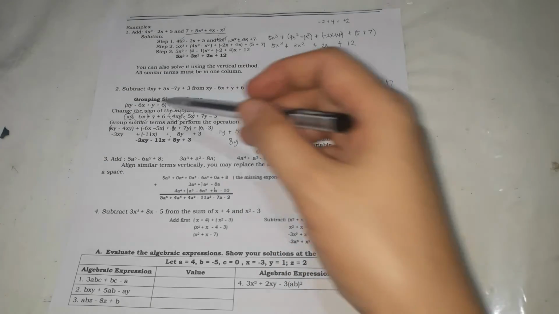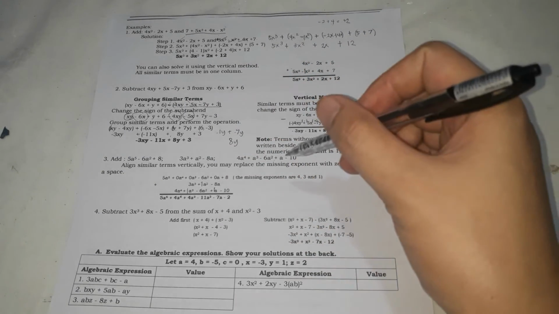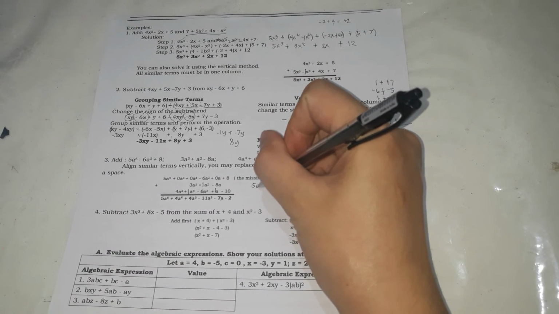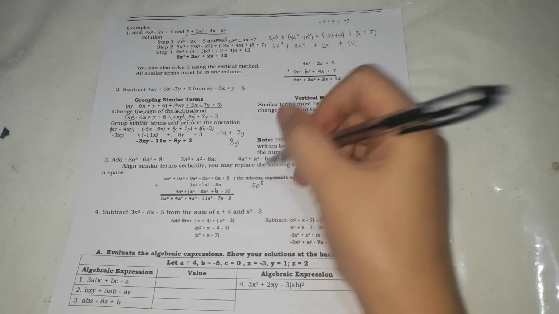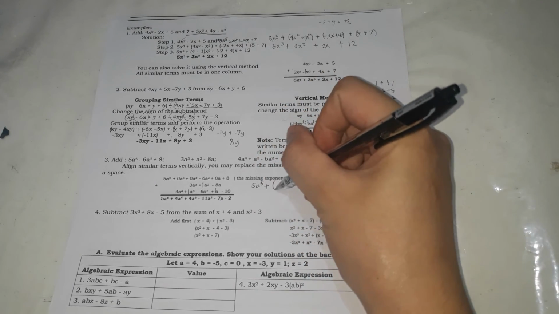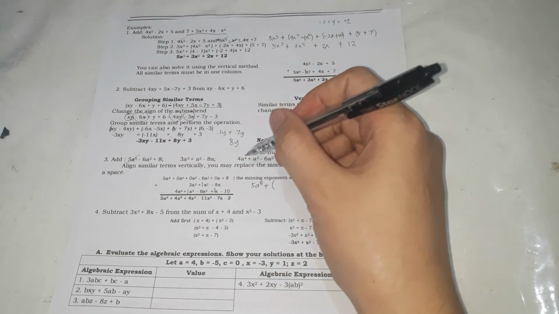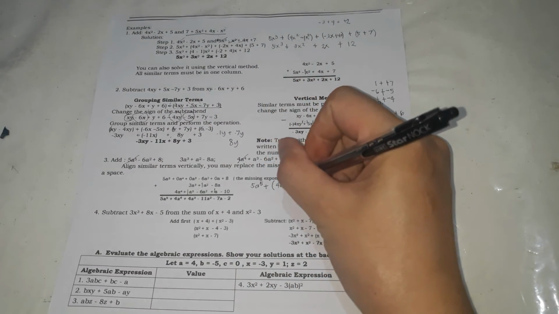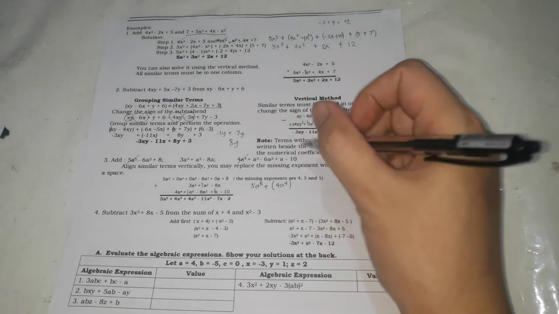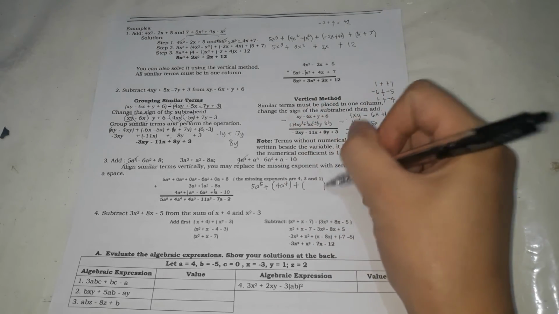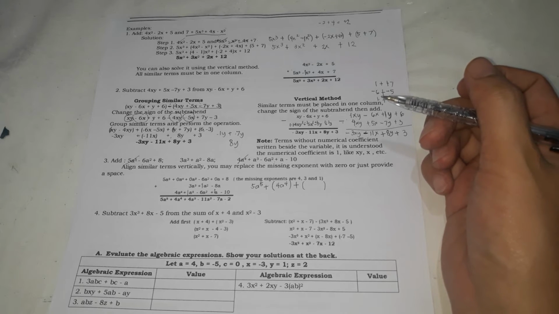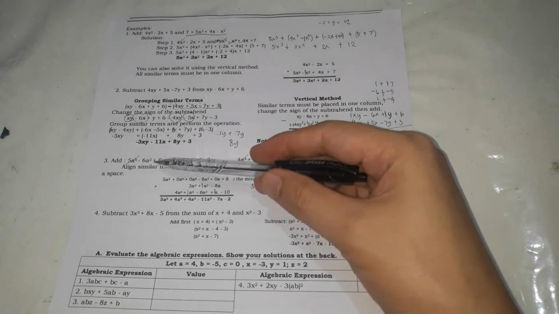yung 5a squared. If you're going to use this to group similar terms, this is quite complicated, but if that's what you think is easier, then you could use that. So lahat muna ng may a5, tapos lahat ng may a4, kasi pinakamataas diba na exponent is a5, so sunod a4. Wala nang ibang a4, so ganyan lang. Plus parentheses.